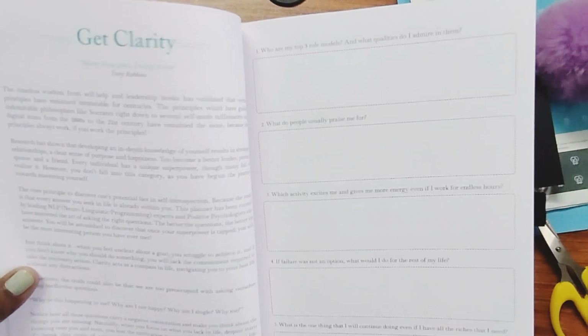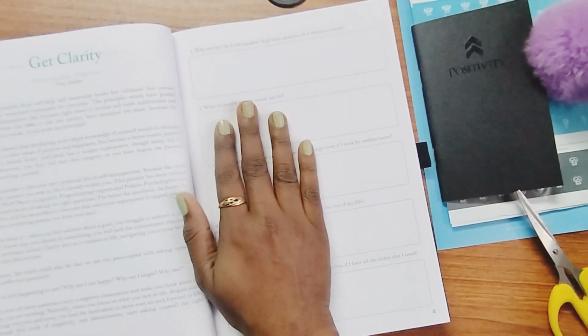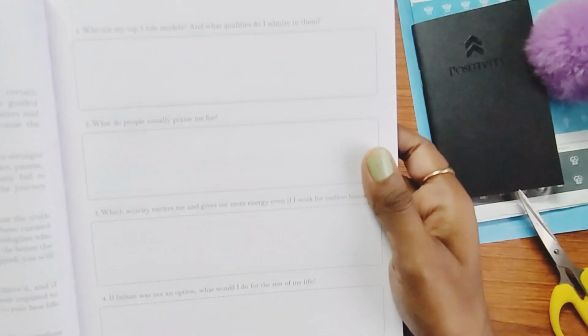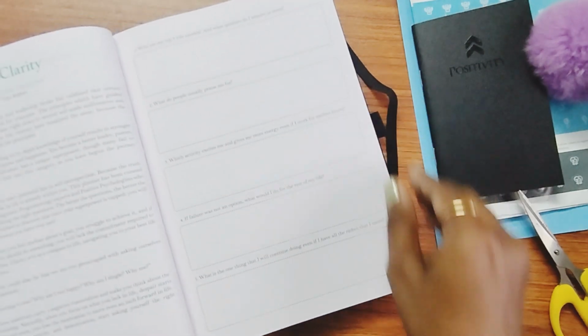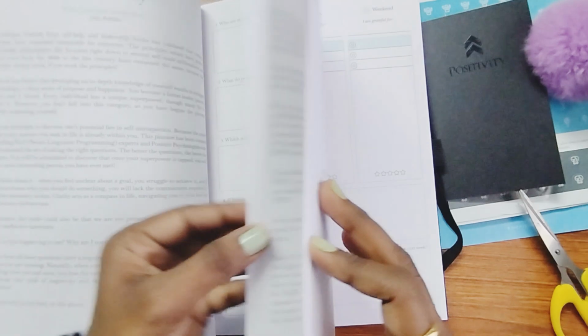Then the next page we are having is Get Clarity. Here some questions are given so that you can know yourself better, like who are my top 3 role models, what do people usually praise me for. So it's a kind of journaling to get to know yourself better.